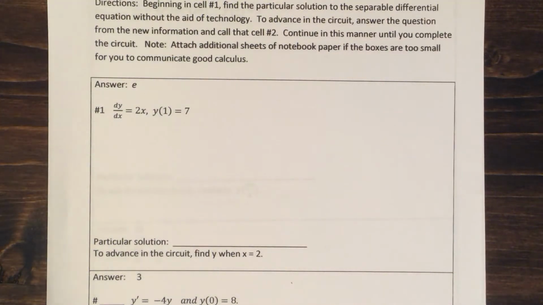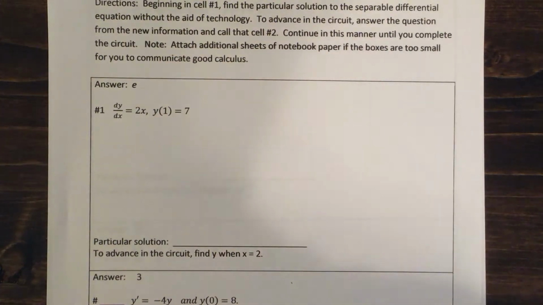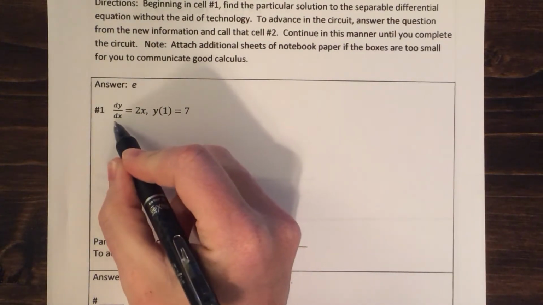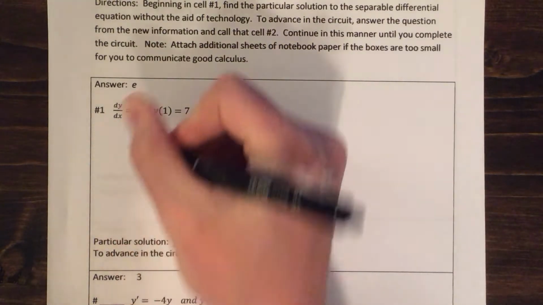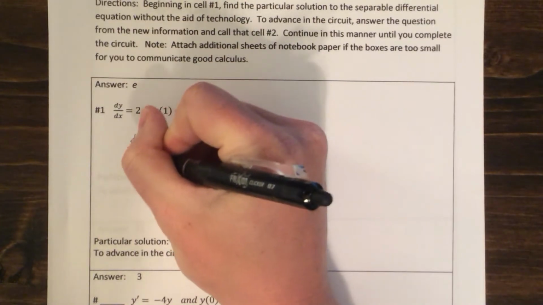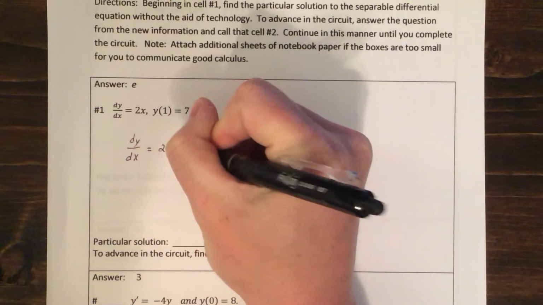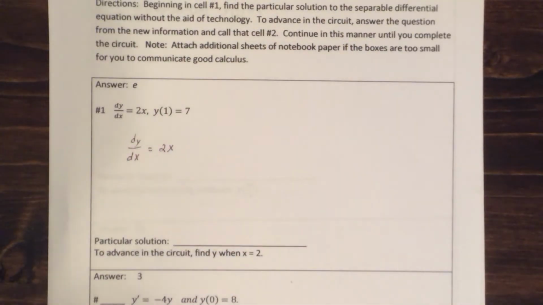Okay, so we're going to talk about differential equations again. We're going to use separation of variables, but we're doing it with particular solutions. So what we're going to do is take what they've given us, solve for y, and then figure out what the particular solution would be.